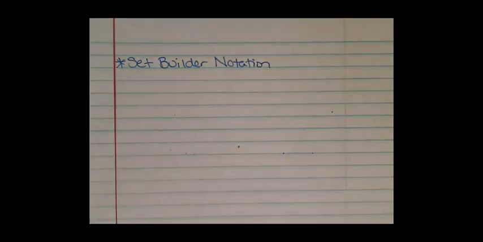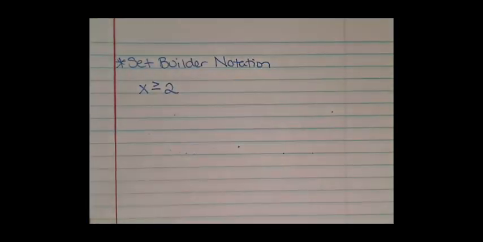So what this one says is if you have, for example, x is greater than or equal to 2, in our interval notation we would have done 2 to infinity with a bracket. That's our interval notation.